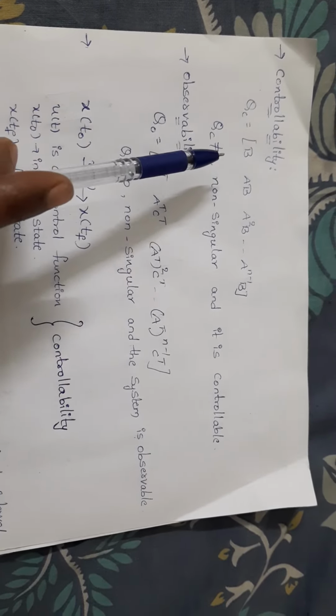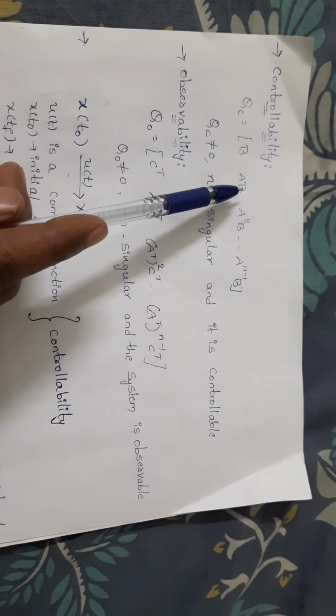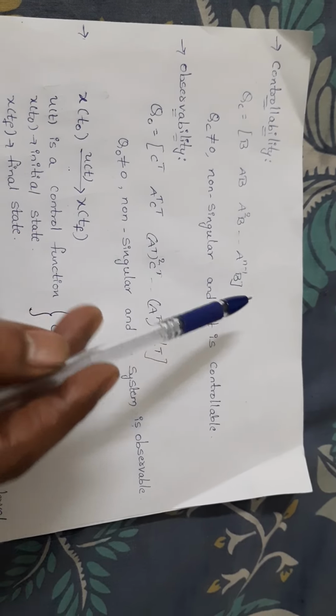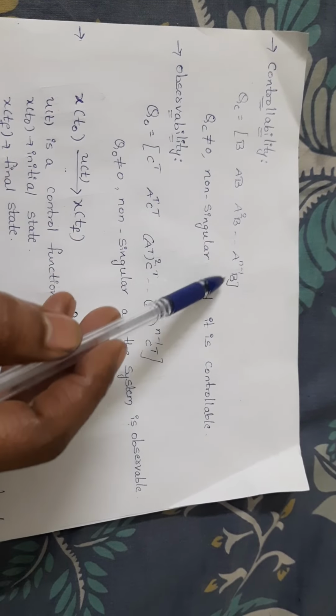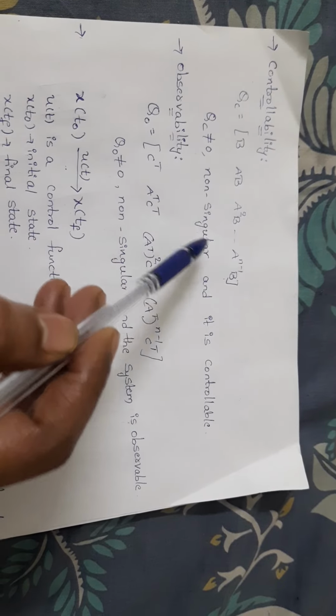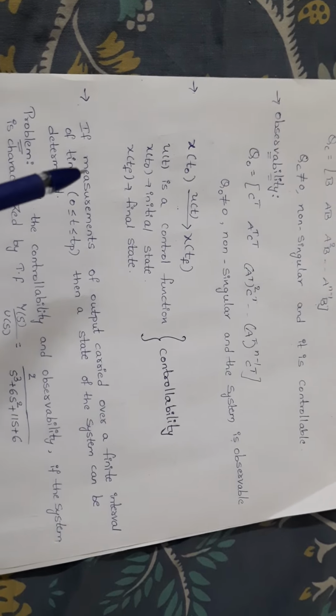The controllability matrix is given as B, AB, A squared B and so on, up to A power n minus 1 into B, where n is the size of the matrix. If this matrix determinant is not equal to 0, then it is a non-singular matrix and the system is controllable. And what do you mean by this?